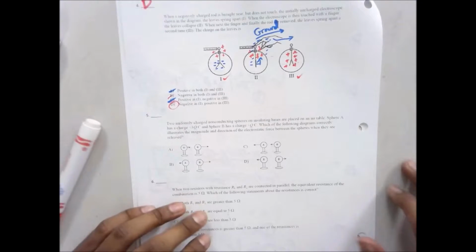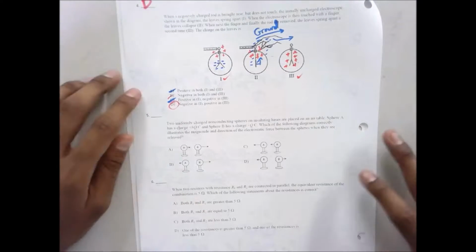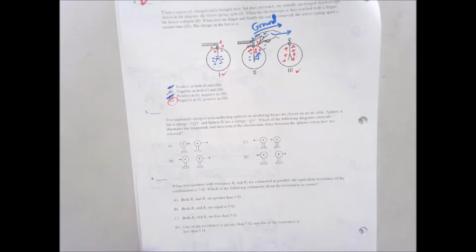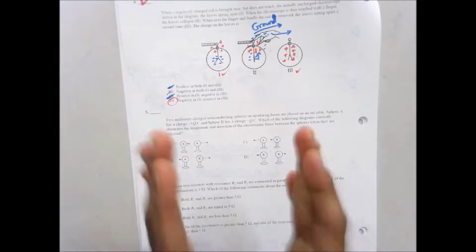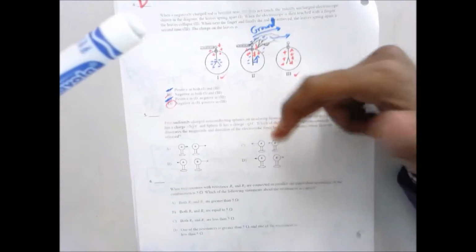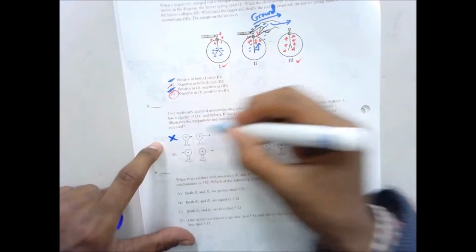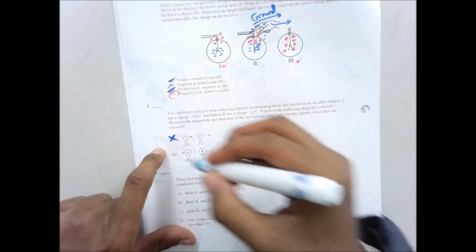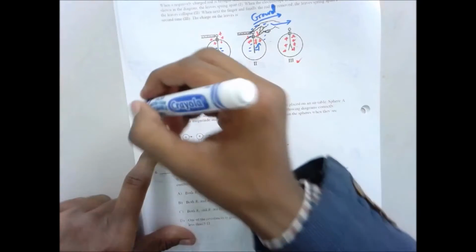Now, 5, this is asking us whether or not we recognize that the electrostatic force, Coulomb's law, is equal and opposite on each of these spheres. So we know that the electrostatic force has to be equal in magnitude, and so immediately we can cross out A, C, B, and the only option left is D, which has to be correct.